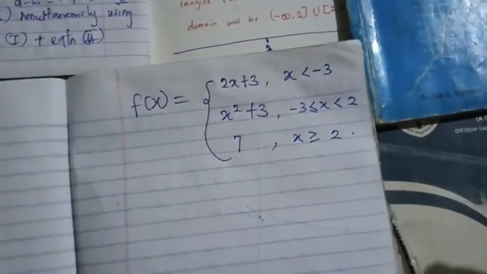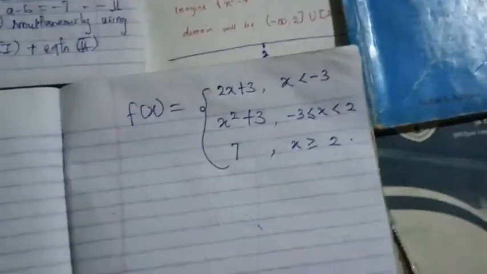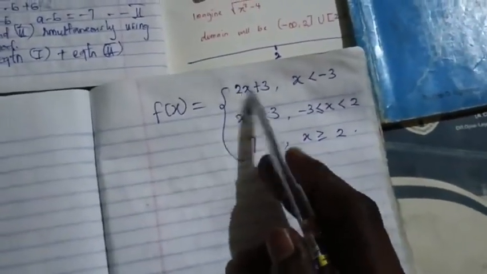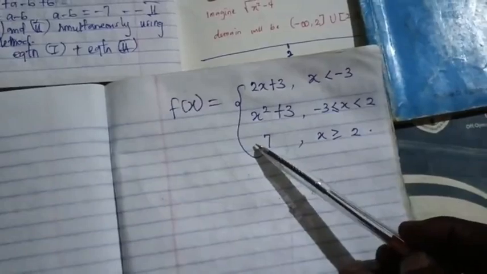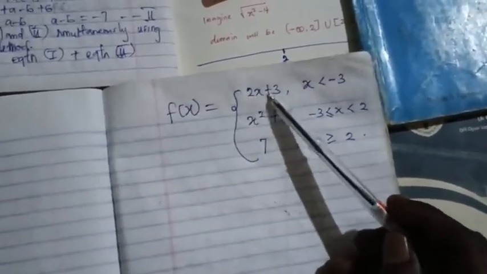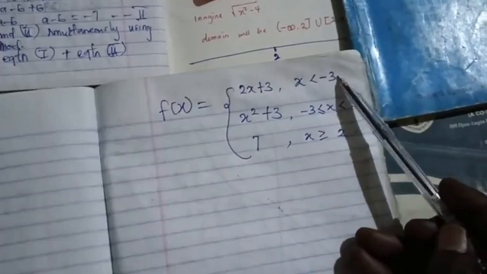Now let's examine the graph. This function f of x equals, this is a piecewise function. It's in 3 pieces, right? The first piece, we said it is f of x is what? 2x plus 3 for x less than minus 3.